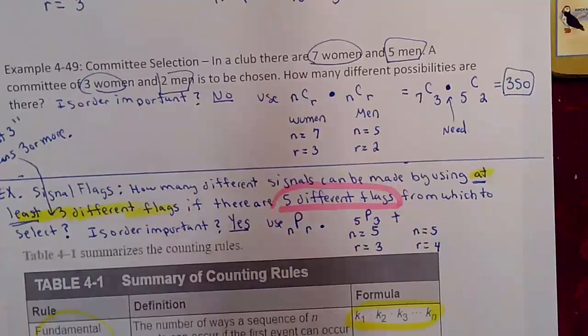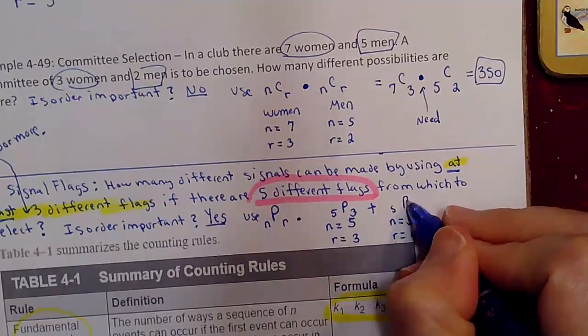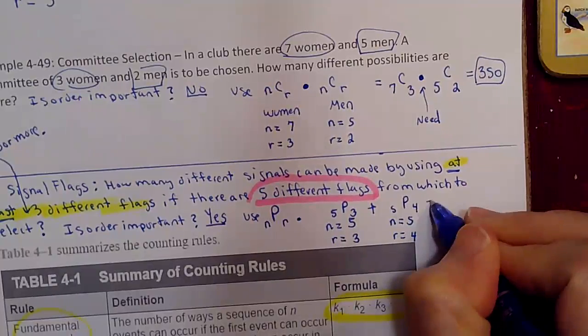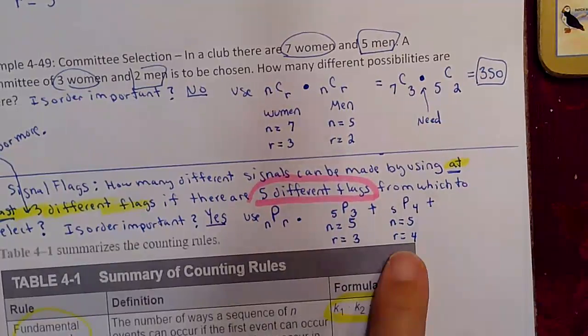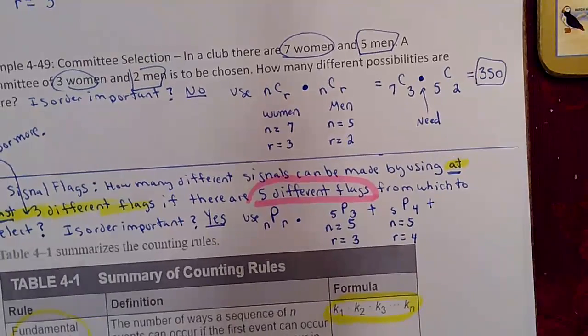So then here I have 5P4. And remember, I can't go up to R being 8 or more, because I only have 5. R has to be the smaller number. N is the larger number.